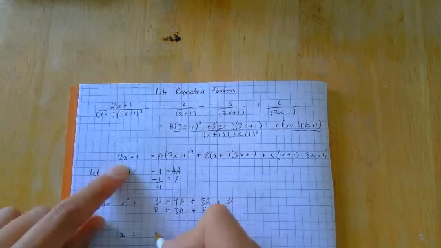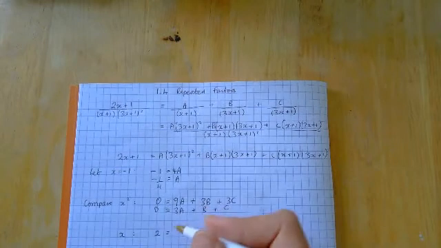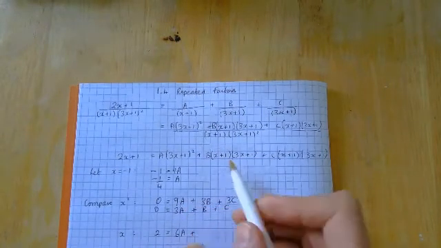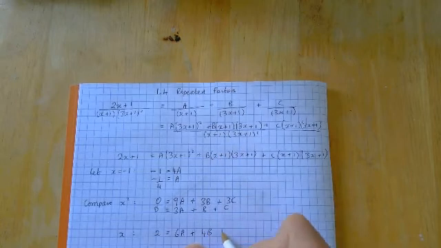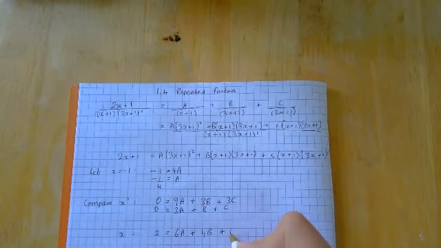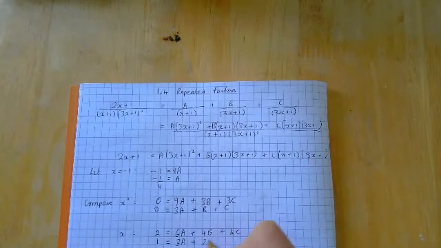And let's compare the x coefficient. So I've got a 2 on this side. How many x's? If I expand that carefully, I'd get 6x. So that's 6a. This one gives me x plus 3x. So that's 4x. And this one gives me, it's going to be the same as that, isn't it? x plus 3x, so 4x. And I can divide all of this by 2.